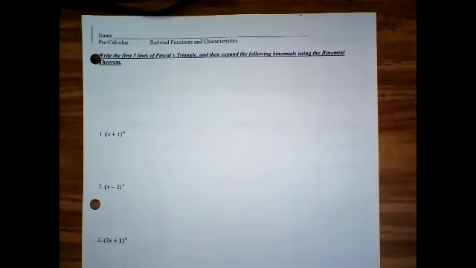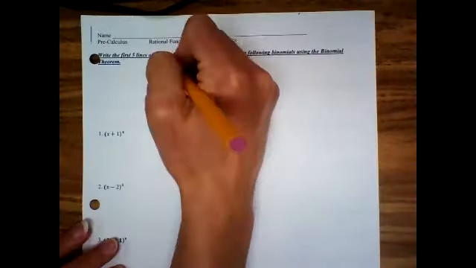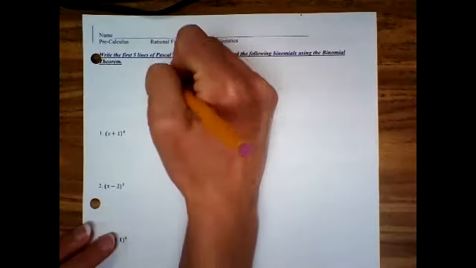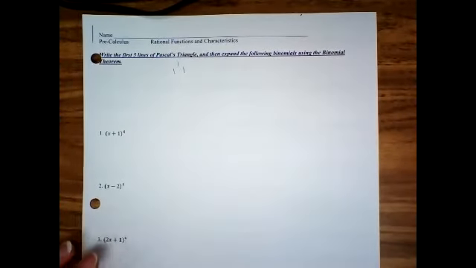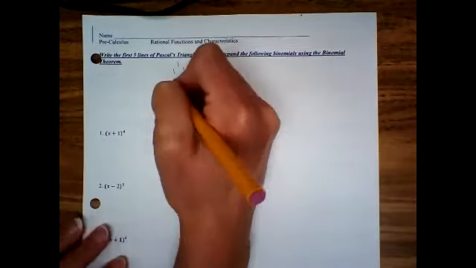All right, so we are going to list out the first 5 lines of Pascal's triangle. I mean, you can go further if you want to, but I'm never going to give you one that's above to the 5th. All right, so it starts with 1, and then the next line is 1, 1. I know it's super interesting there, but now we're going to have some other numbers. What's the next line going to be?